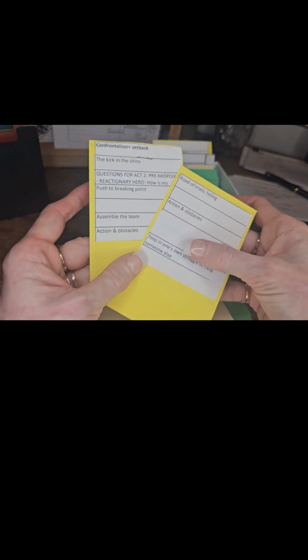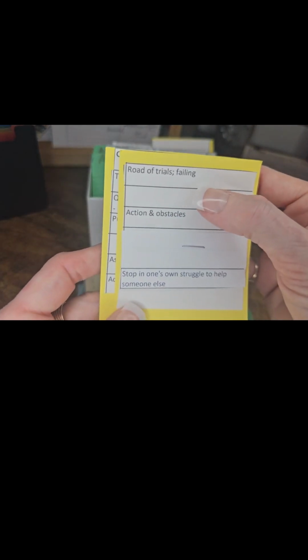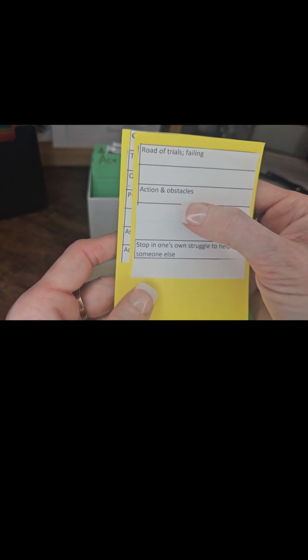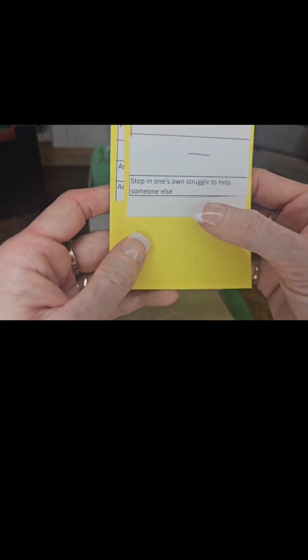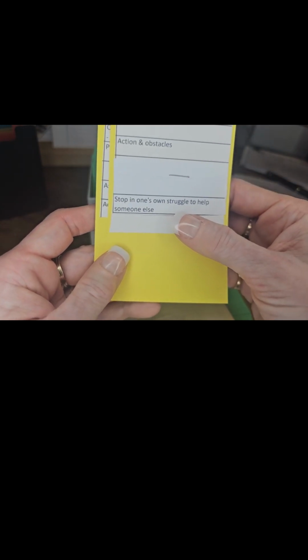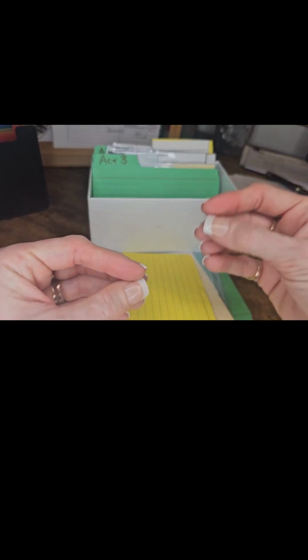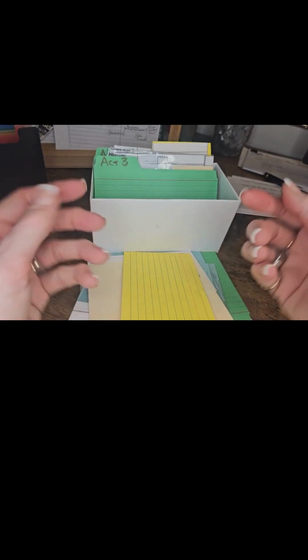I've got my Vitz cards here. Things like the road of trials and they're failing. They're taking action and meeting obstacles. They're stopping in their own struggle, potentially to help someone else. So you're revealing something about their internal character and their own sense of generosity, what have you.